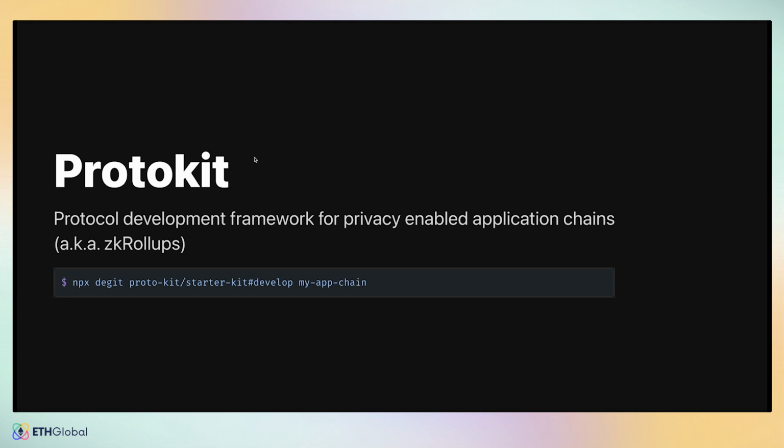So we have these concurrency issues. We've seen a smart contract and how it can be implemented. Now we need to learn how to implement circuits in a way that we can roll them up into individual blocks and get them settled on the L1. So time to talk about Protokit, the creme de la creme of the workshop.